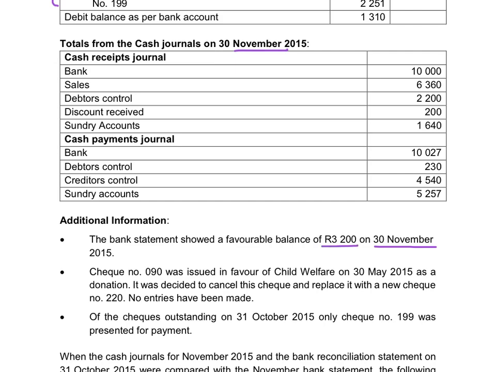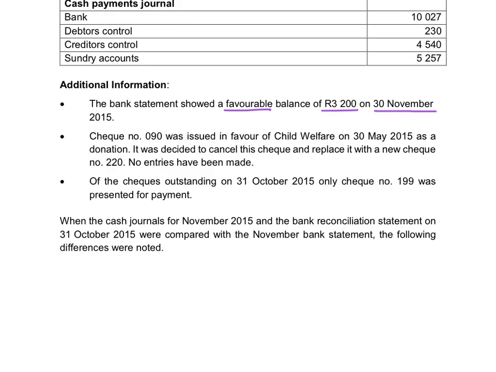3,200. It's very important to determine whether this is a favorable or an unfavorable balance. In the books of the business, we will have a bank account, and this bank account to us is an asset. And assets increase on the debit side and decrease on the credit side.